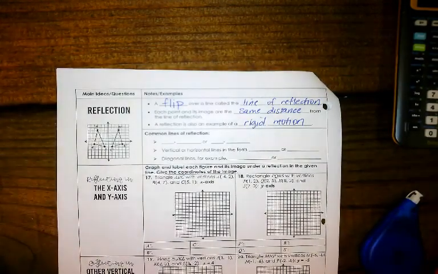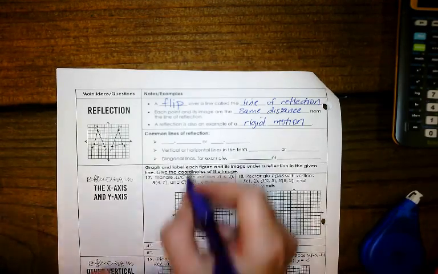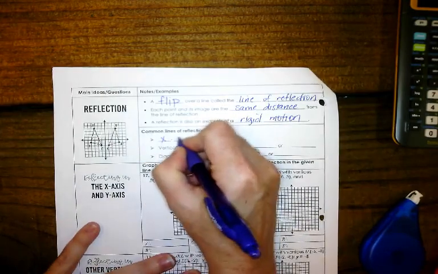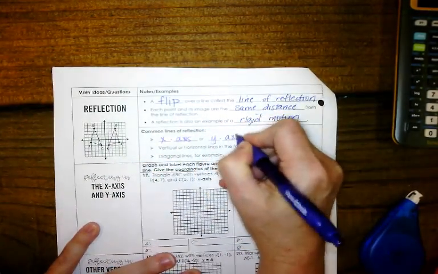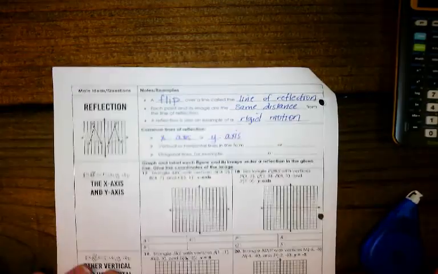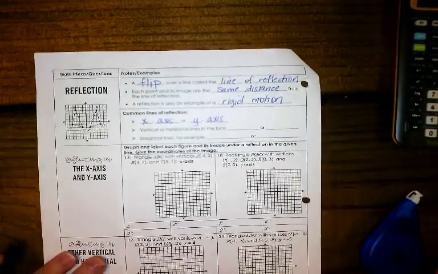Some common lines of reflection are the x-axis. That's a popular one. The y-axis is another really popular one. We could use vertical or horizontal lines. Ooh, how do you show a vertical line? What's the equation for a vertical line?